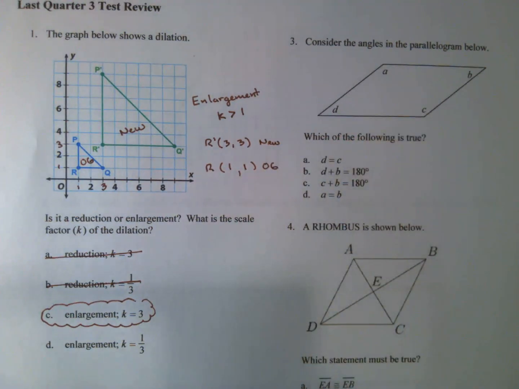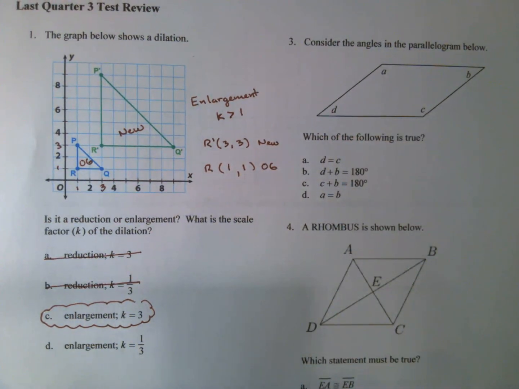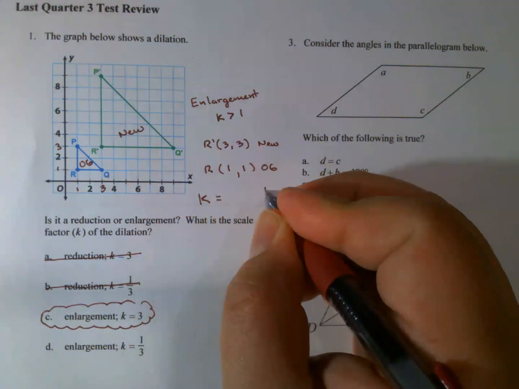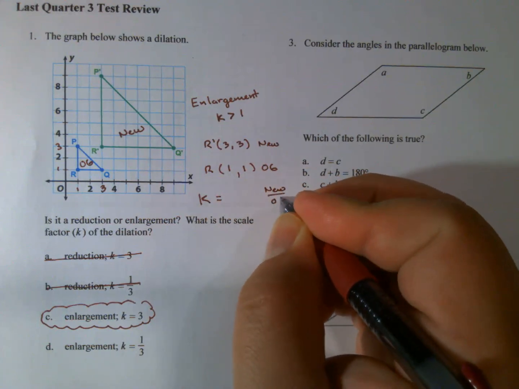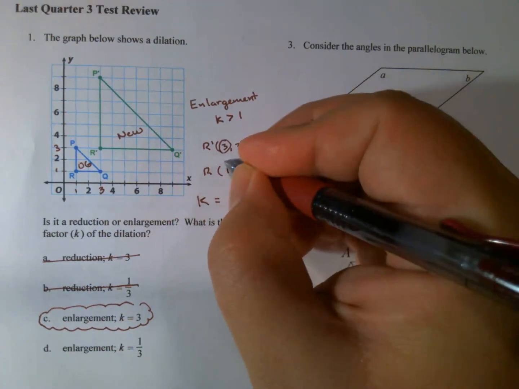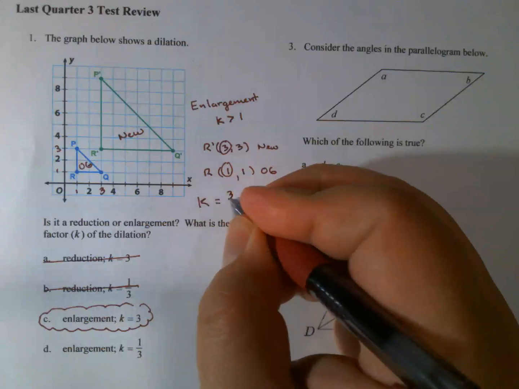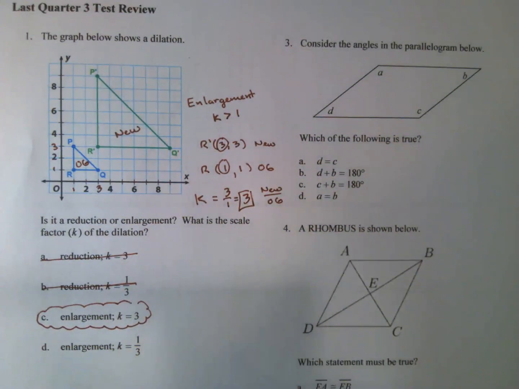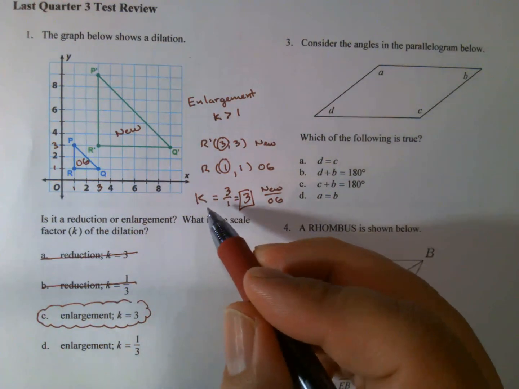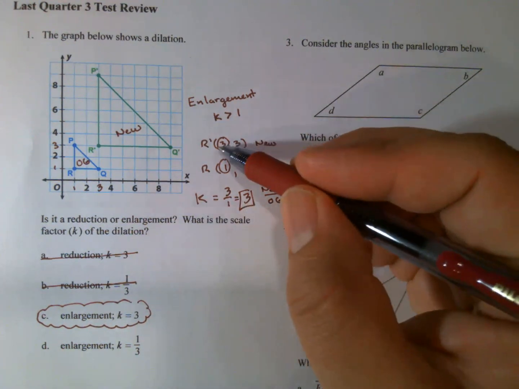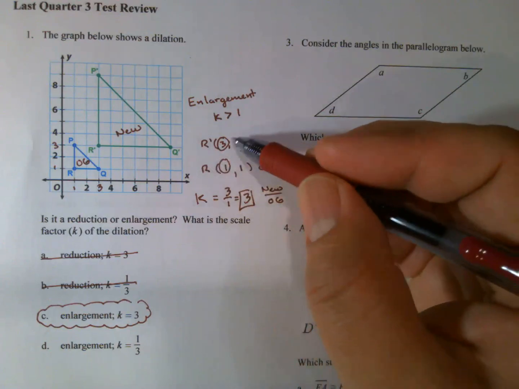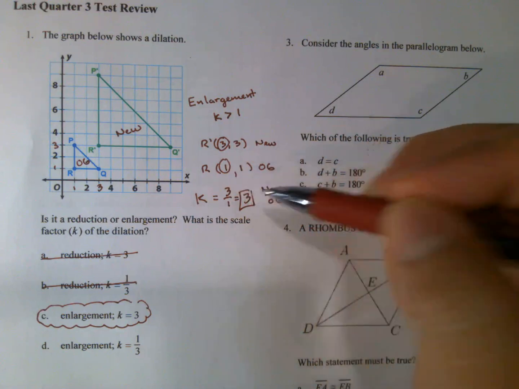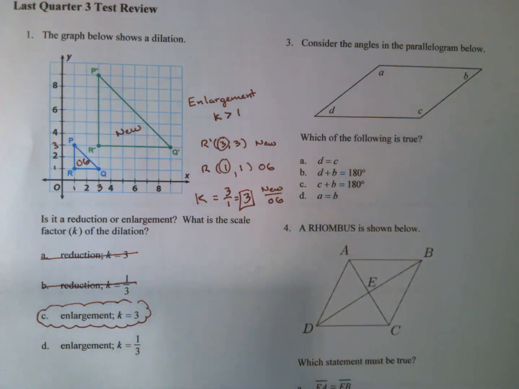We're only doing this because I know there's a question on the test that also asks you about scale factor. So when they ask you to find the scale factor, remember the rule is new over OG. So I'll pick this point and this point, 3 over 1, which is just 3. And there's the same answer we had earlier. So there's a question on the test where they want you to find just a scale factor. Remember, all you have to do is pick the same letter, write the coordinates, pick one of the numbers, and then it's new over OG, just like we've done before.